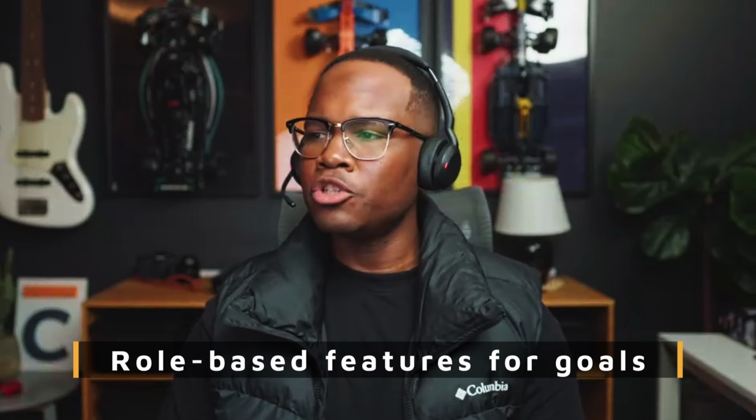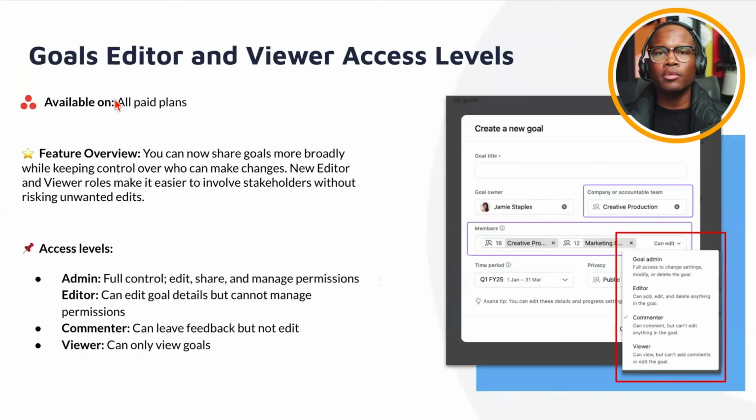And the last update that I want to provide you, I'm not going to demo this, but Asana has now rolled out increased role-based features for goals. So this is available on all paid plans from Advanced up, because you obviously need Advanced to access goals.